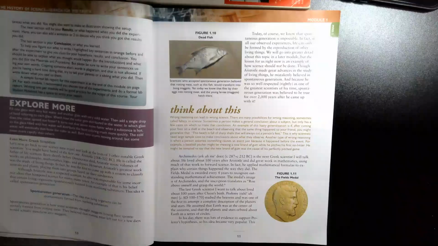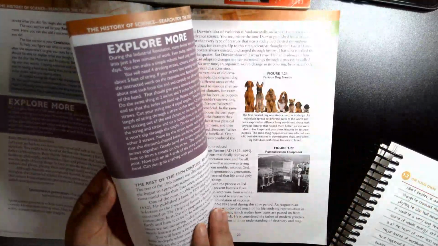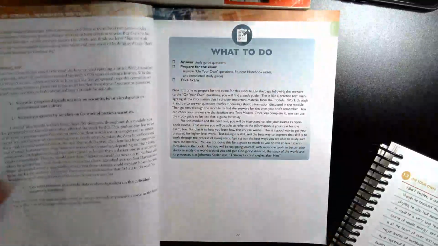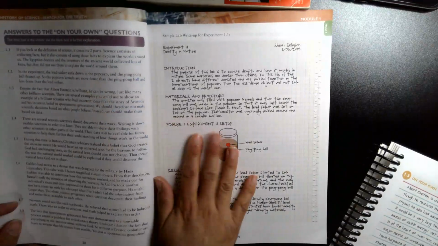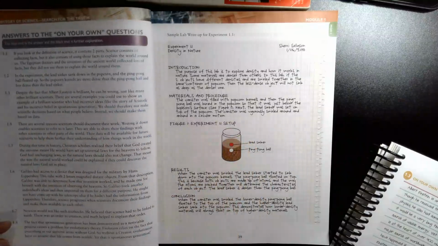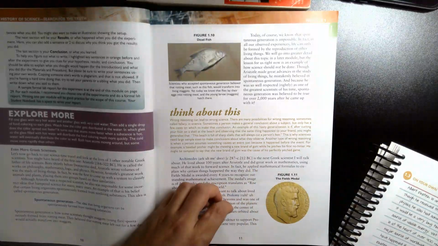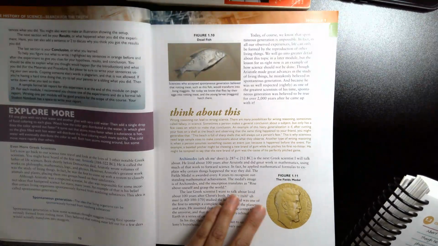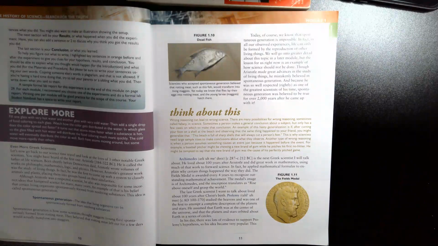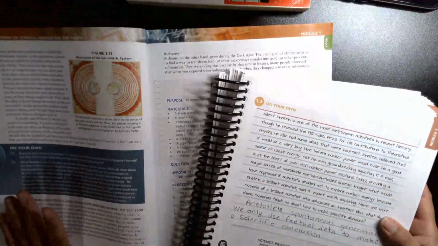And remember, if you need some help, even for those, if you go to the back of your module, then you will find right here a good explanation of the experiment so that you'll be able to answer your on your own question, okay? So let's see what we're on now. We're on the next on your own question. So you keep reading. Okay, here's the next on your own question.